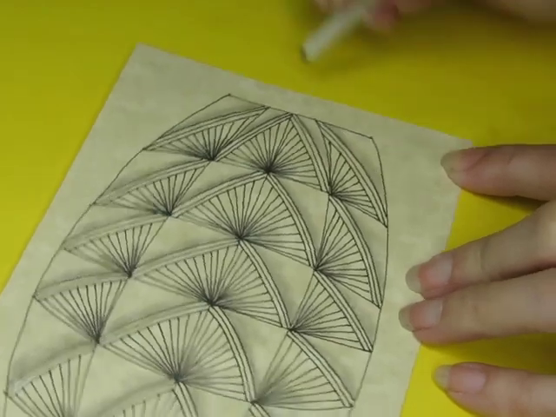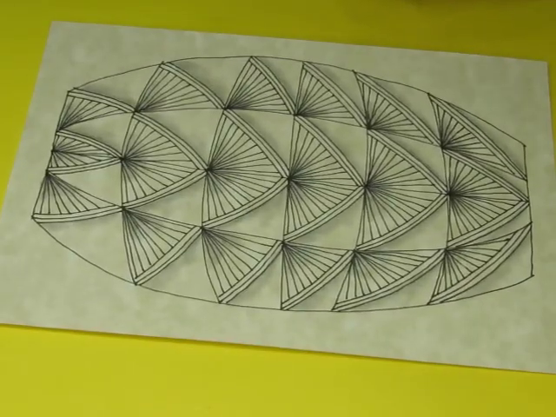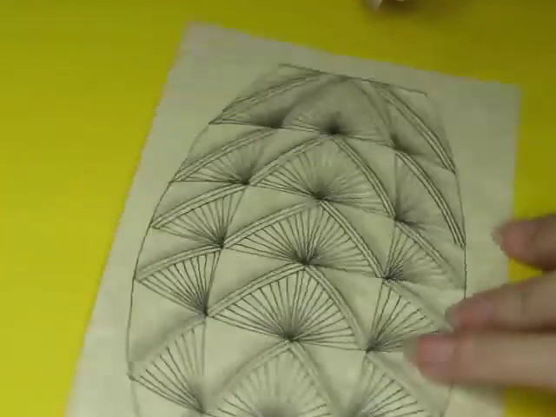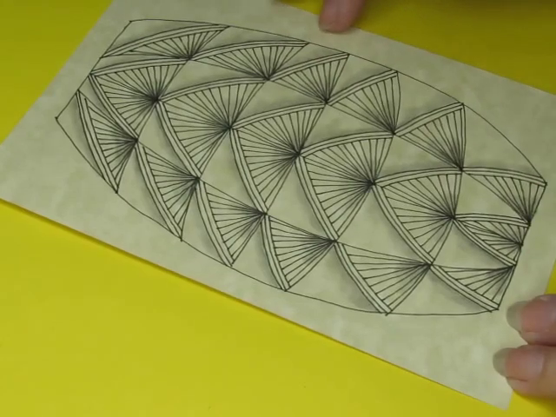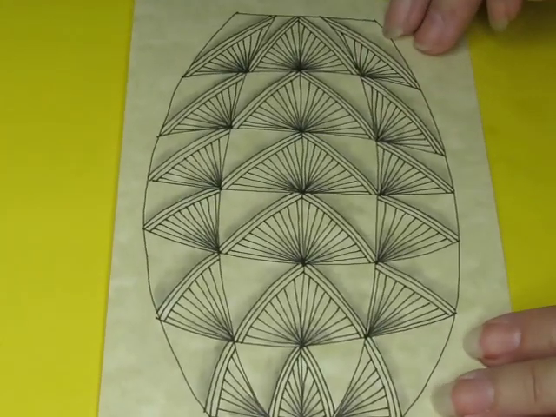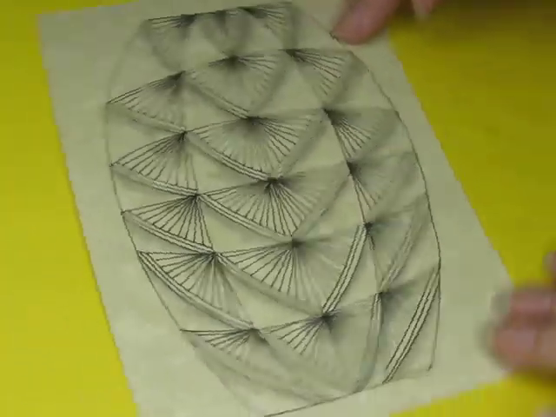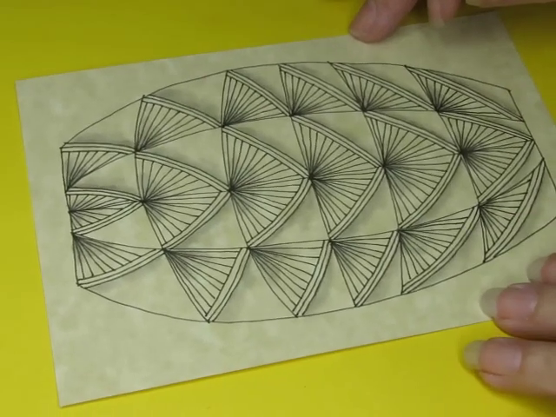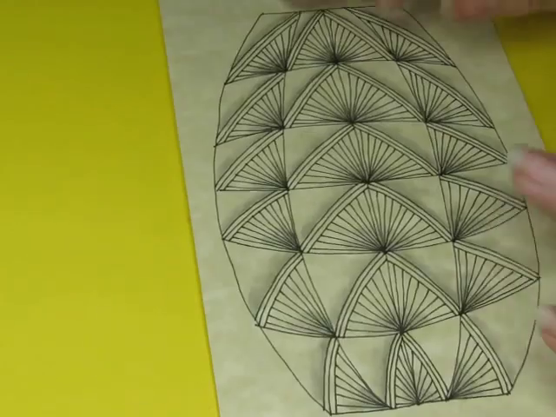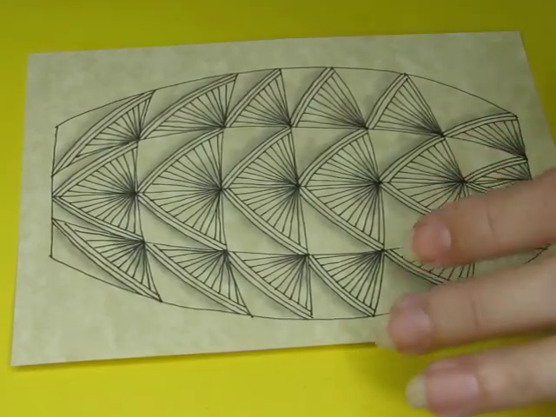Still feeling like I want color. Do you see the pineapple kind of a thing going on there? I really like this. Okay.